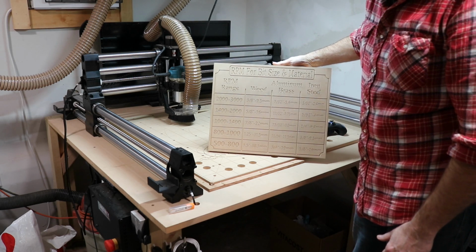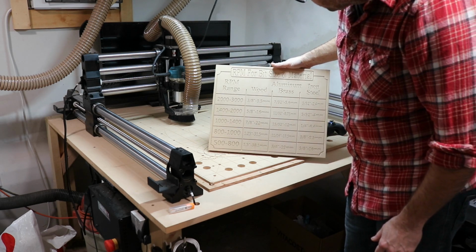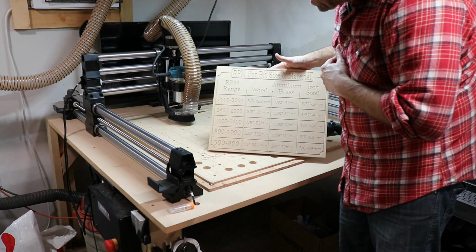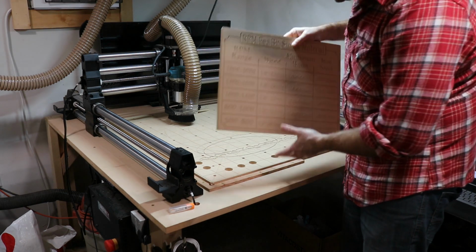A little sanding, a little paint, and go up on the wall. Looks pretty good. Oh, I wanted to do a T-slot in the back to hang it. So let's do that real quick.